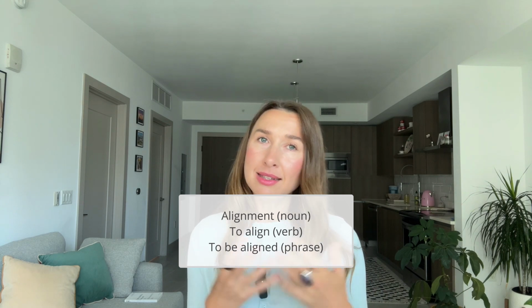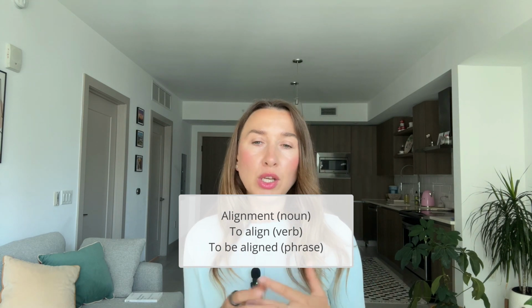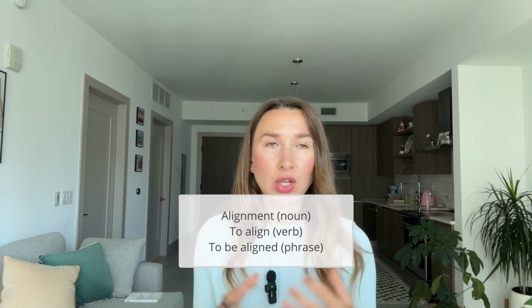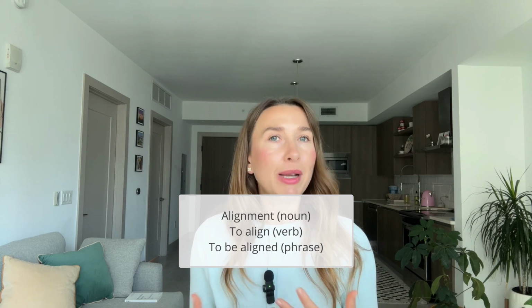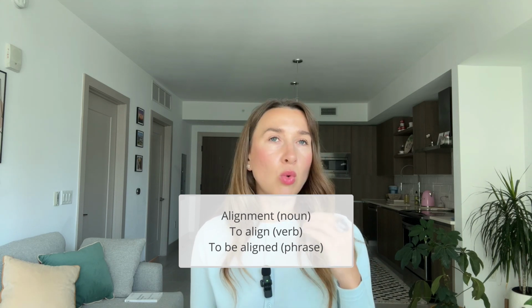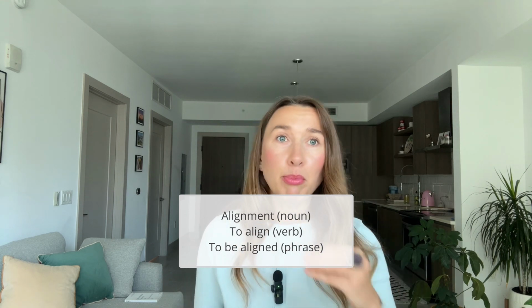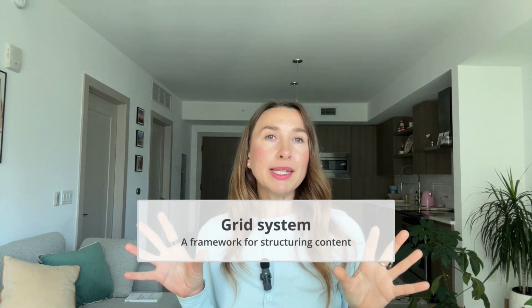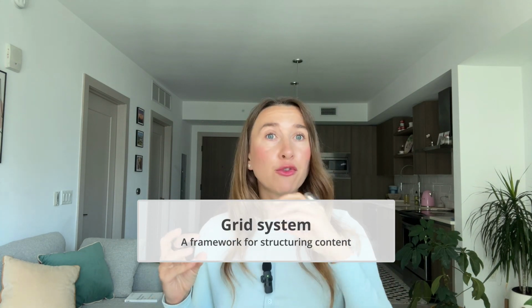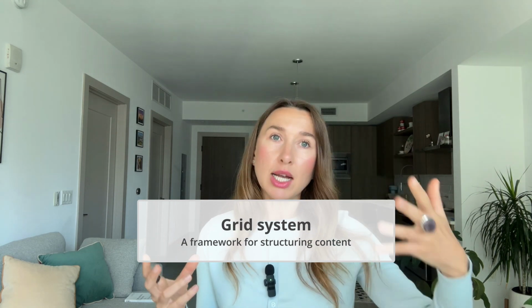And in design, generally when we talk about technical communication or design communication, you're going to use passive voice a lot. That is why you want to say "are aligned." Your blocks are aligned. So I want you to remember this phrase, like something is aligned or some things are aligned. And word number 10 is grid system, a framework for structuring your content.